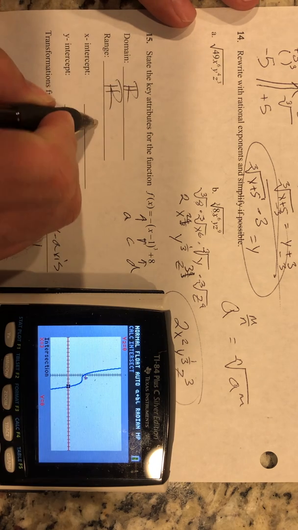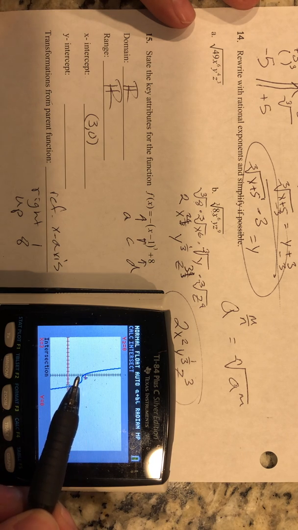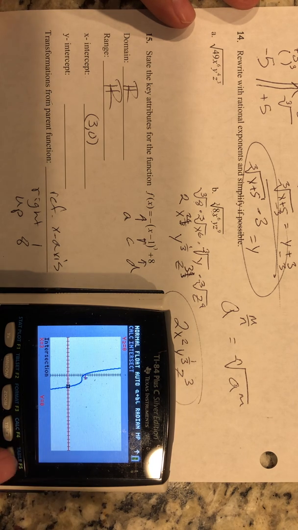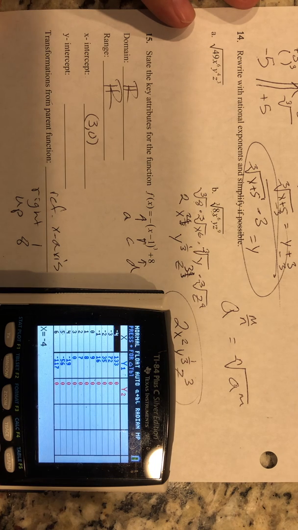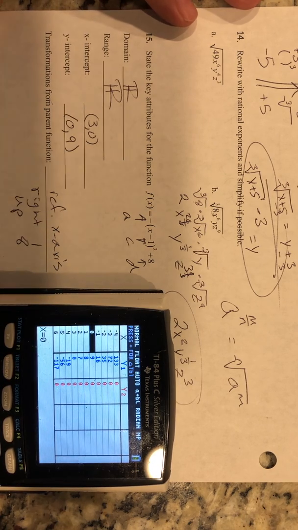So the x-intercept is at 3, 0, and then the y-intercept is the one that's tricky to find. So that one's a little bit harder. So I go to my table, and the y-intercept is when x is 0. So when x is 0, I have my y-intercept. So my y-intercept is at 0, 9.